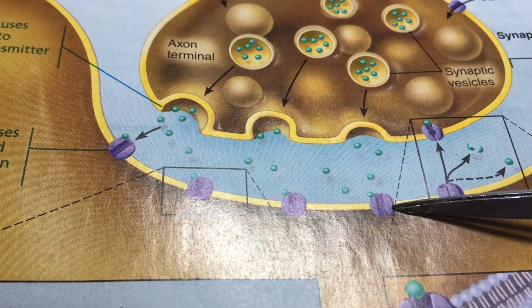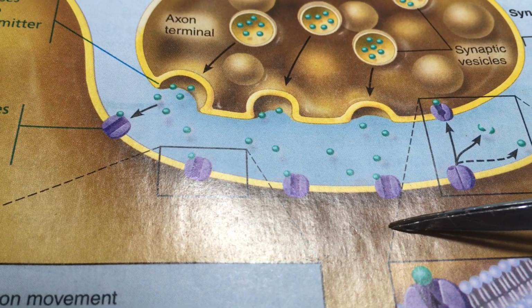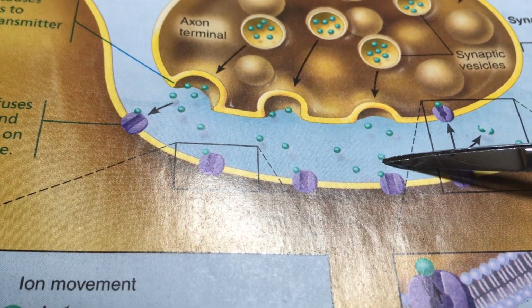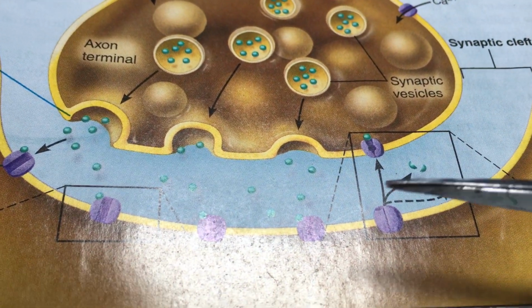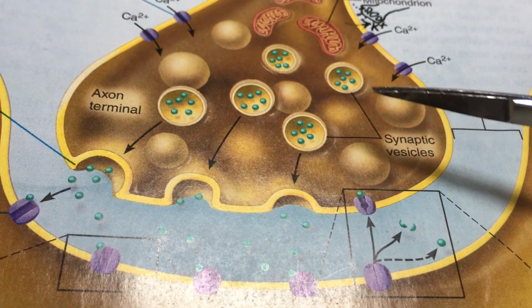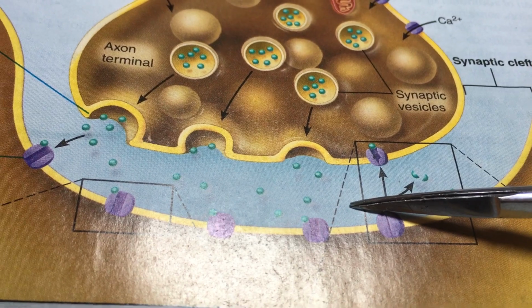And you actually have options. We can have a chemically gated channel that allows sodium, or we can have a chemically gated channel that allows potassium to pass through. In this case, we were more concerned about how this arrangement works, just the mechanics of the synapse itself.